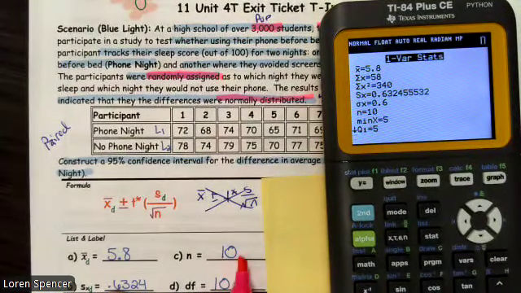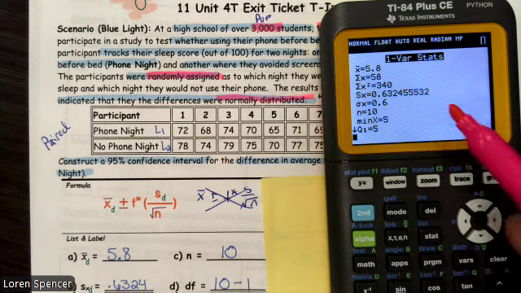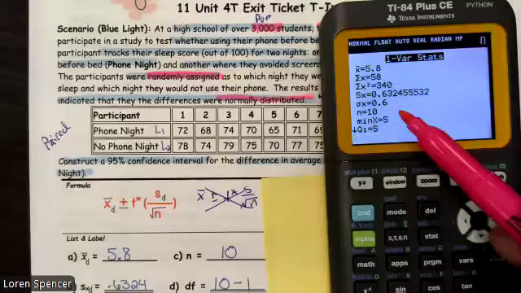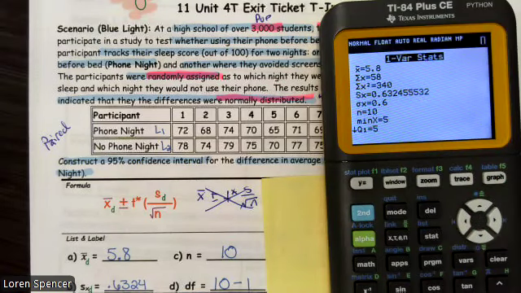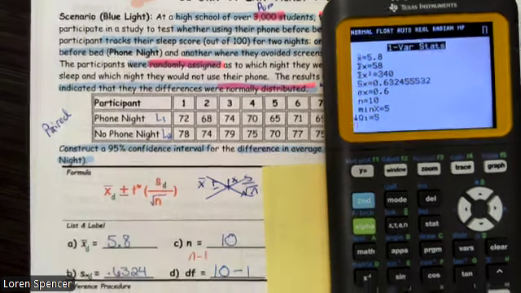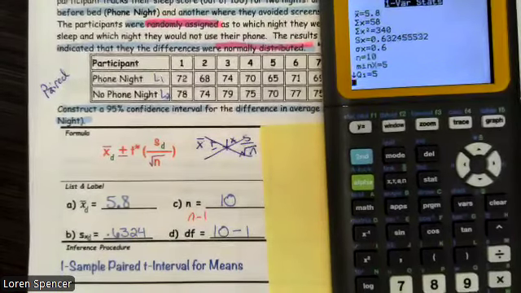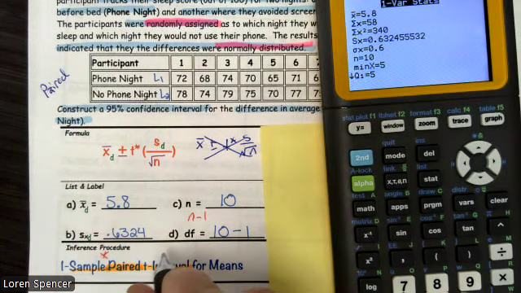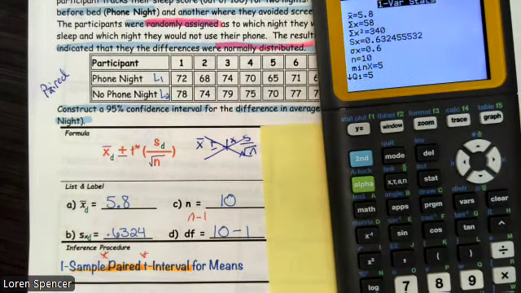We know we have 10 pairs of data. My sample standard deviation is 0.6324. And degrees of freedom, please remember, is n minus 1, or 10 minus 1. All right. One sample paired t interval is what we're going to run. Please remember to include the word paired, because if you're having something measured twice, it's paired data.